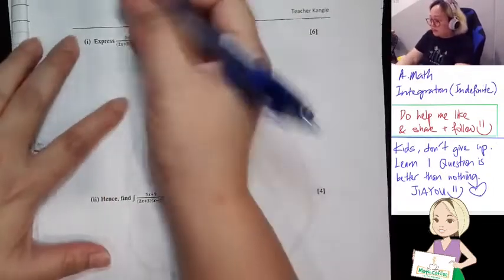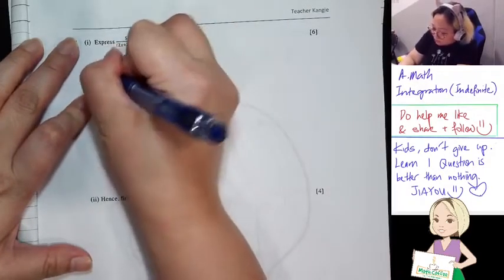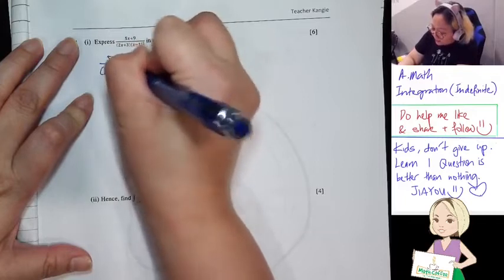So let's take a look at this. I'm going to write the question here. So it's 5x plus 9 over 2x plus 3 and x minus 1 squared.